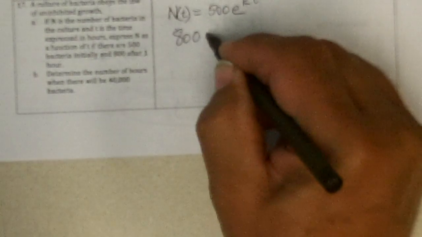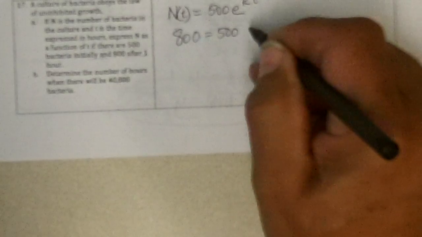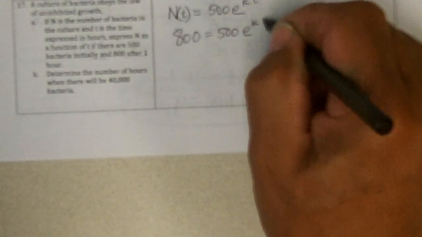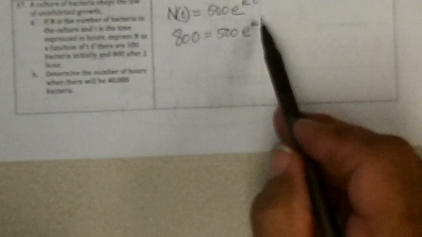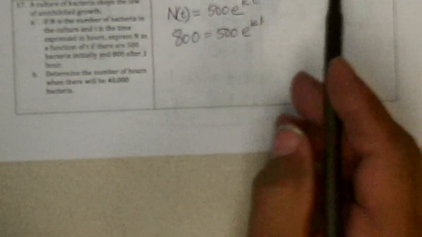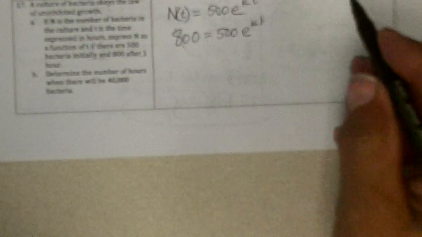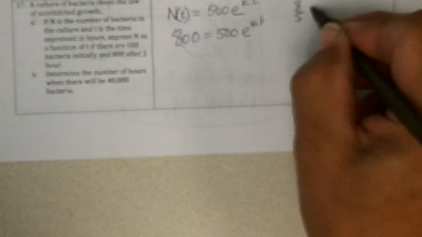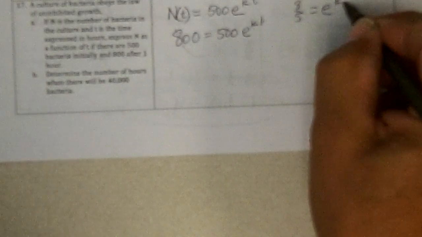And they're saying that we get 800 when t was 1. So e to the k. So if we divide by 500, we get 8/5 equals e to the k.